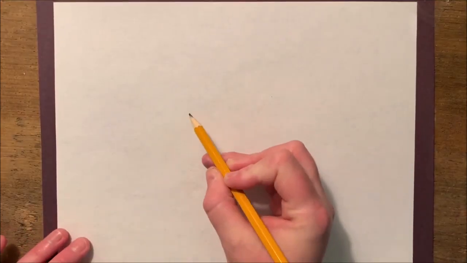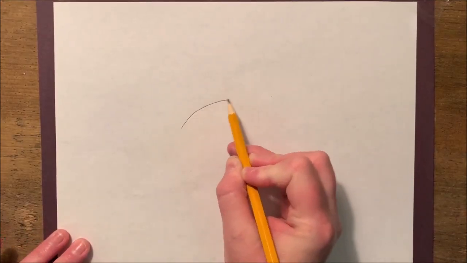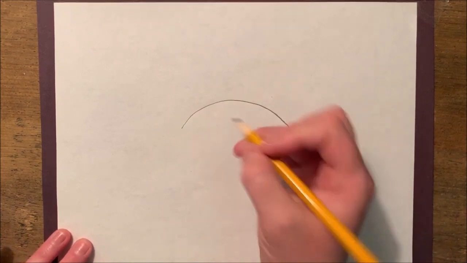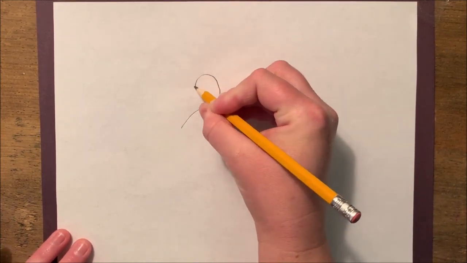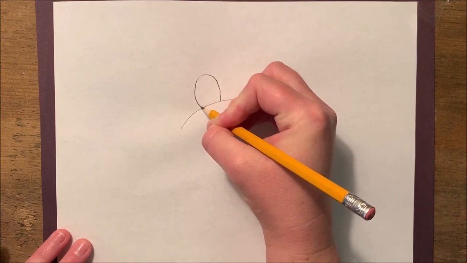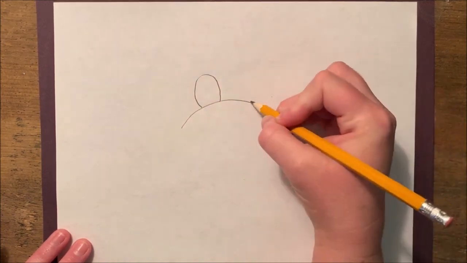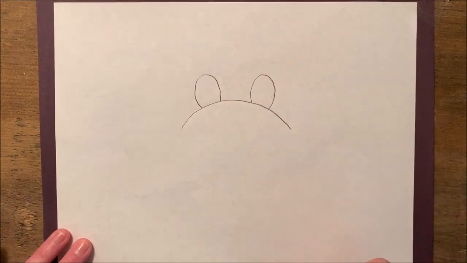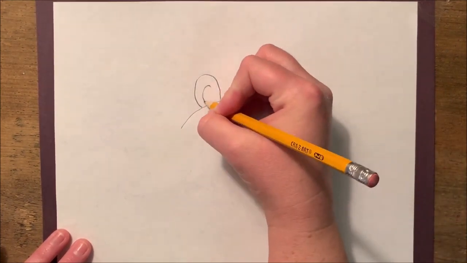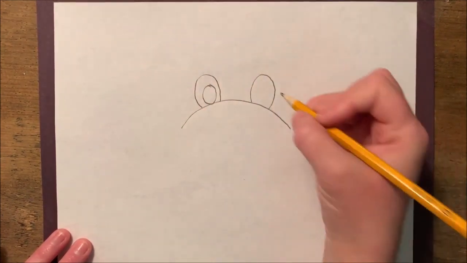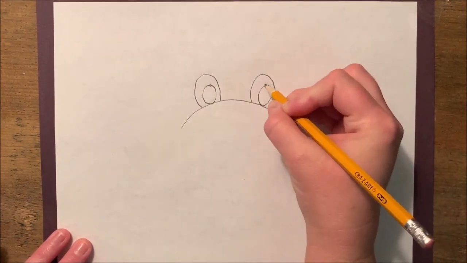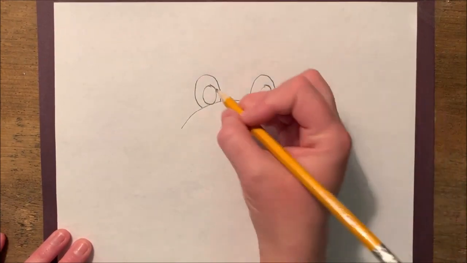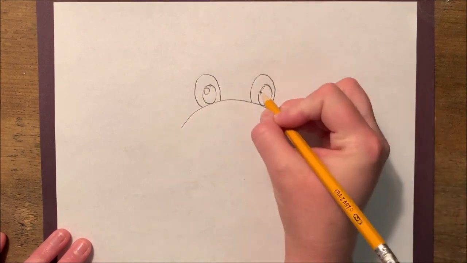To start off, we'll draw the top of the nose with a big curved arch. On top of that, we'll add 2 oval shapes for the eyes. And inside each oval shape, we'll add another oval. Then we'll add a small circle inside each one for the highlight.